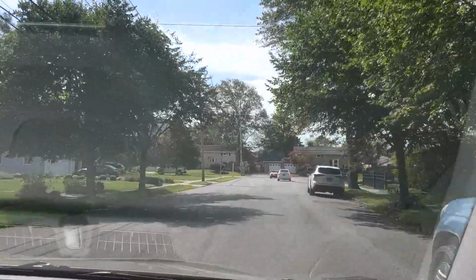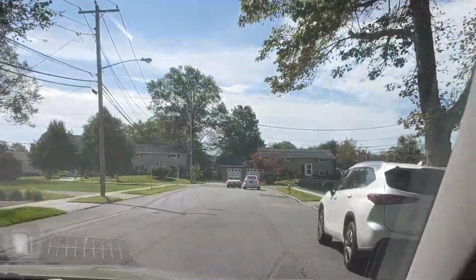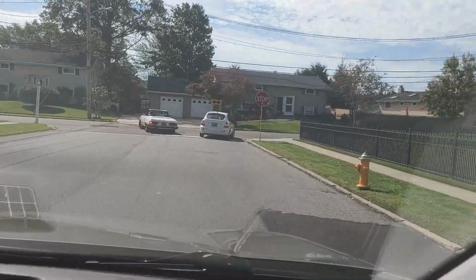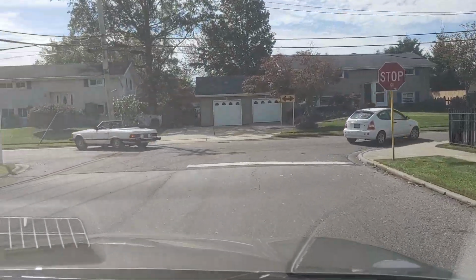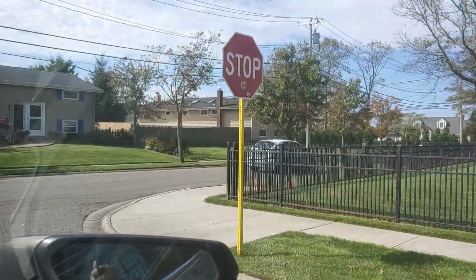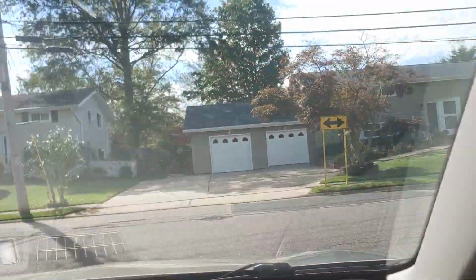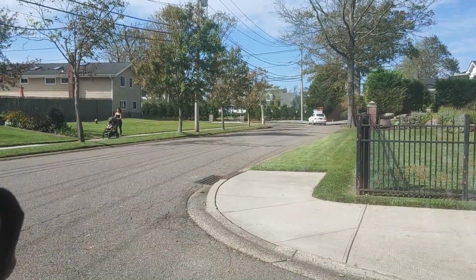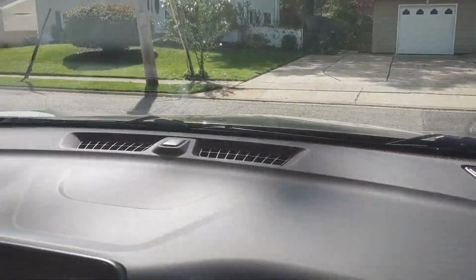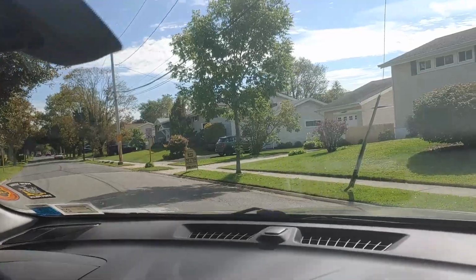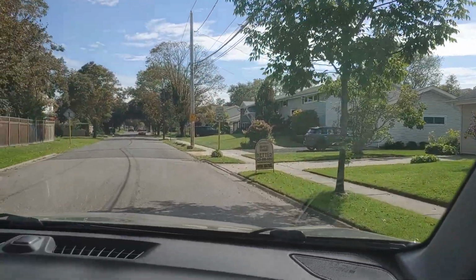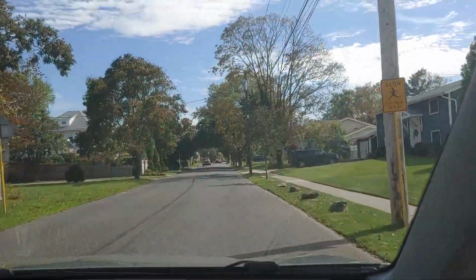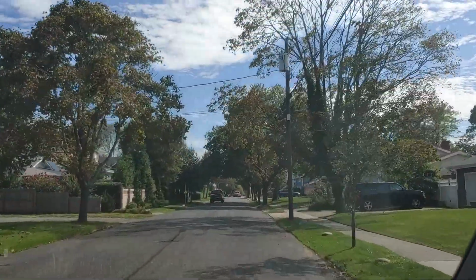And we'll make a left down here because the sign is telling us we can only go right or left. We have the stop sign, the cross street does not, so we need to inch up to make sure it's safe. And remember what we talked about, you got to be able to see around things. You don't want to look over, under, or through. You want to be able to clearly see around things.